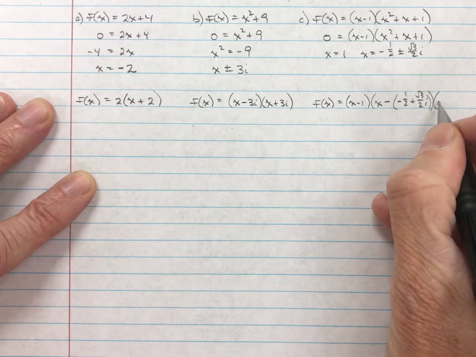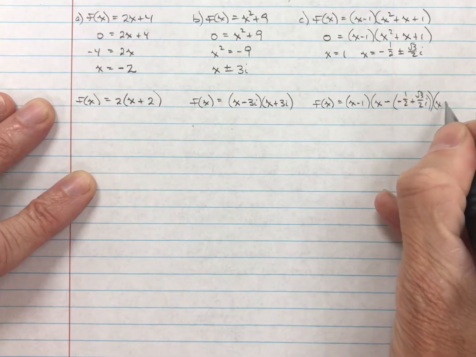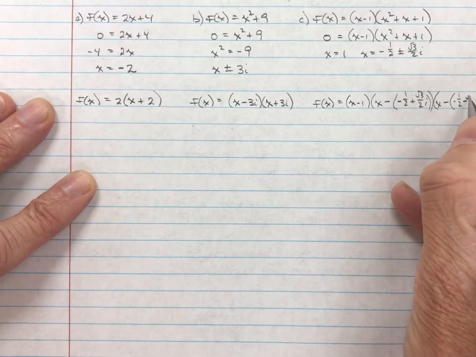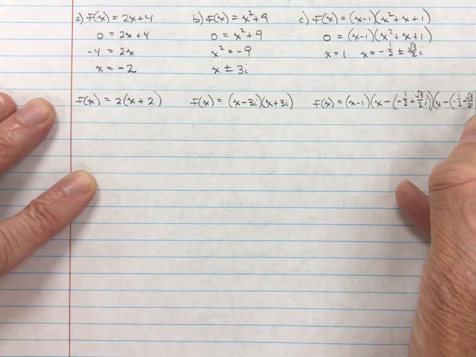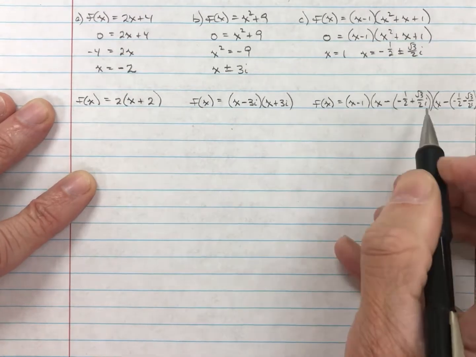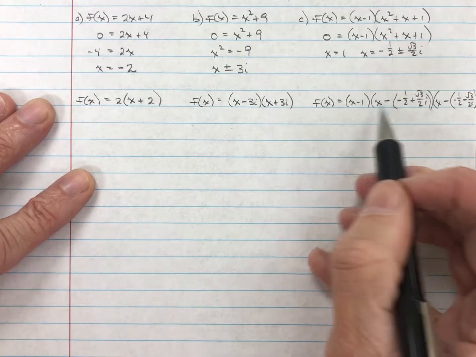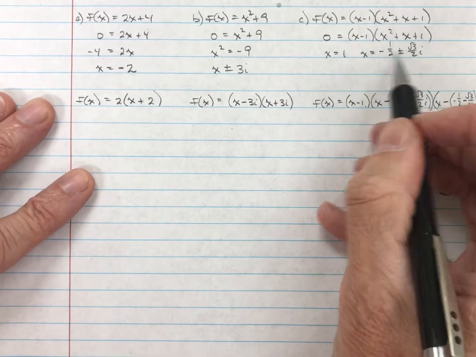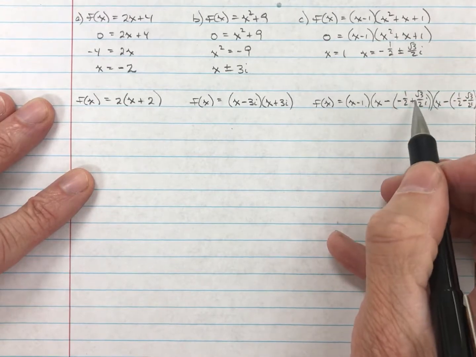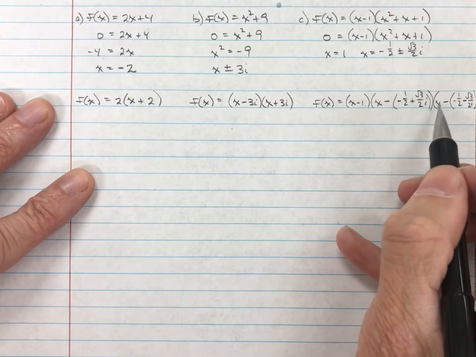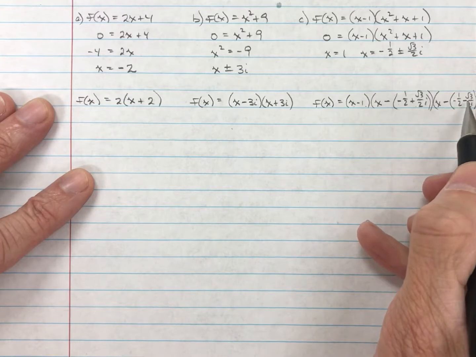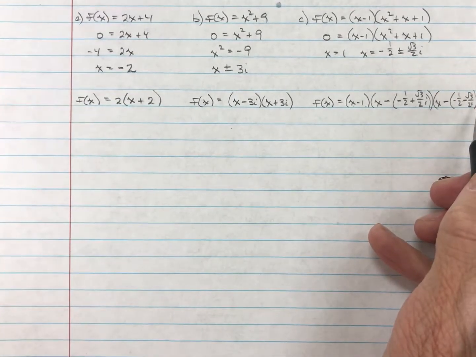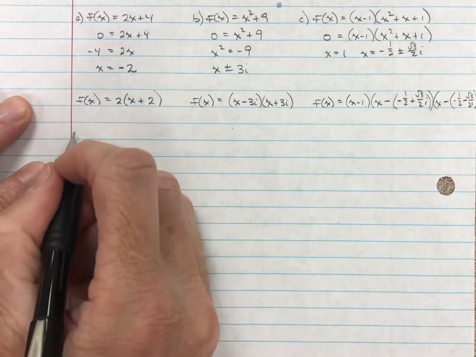And I hope I can make it fit. x minus, parentheses, negative 1/2 minus root 3 over 2 i. Barely fits. But you can see I have three factors: x minus 1, x minus negative 1/2 plus root 3 over 2 i, and x minus negative 1/2 minus root 3 over 2 times i. Three factors. So let's notice a few things here.